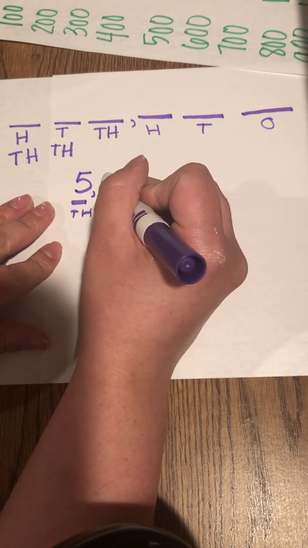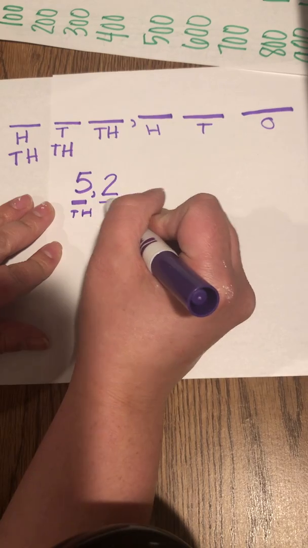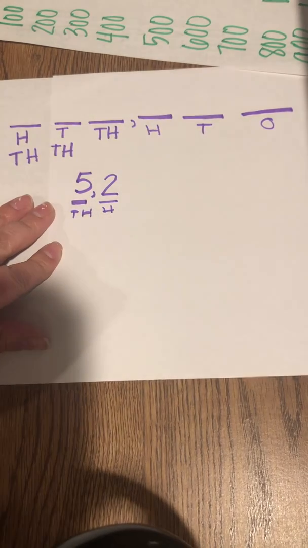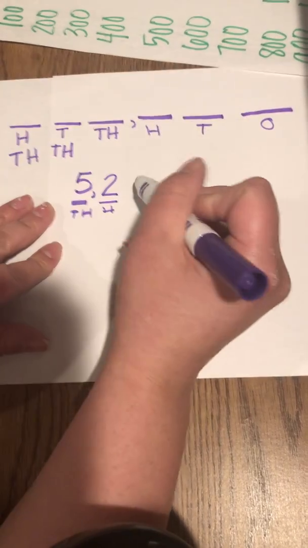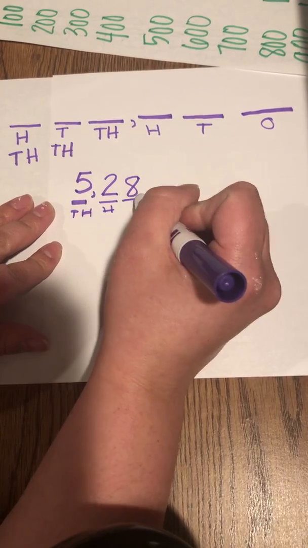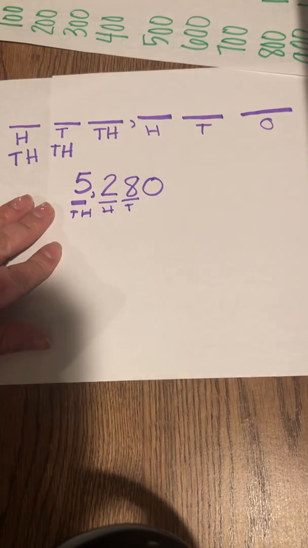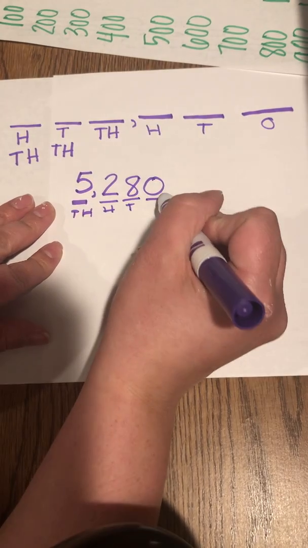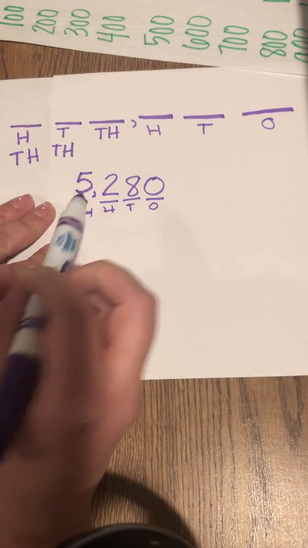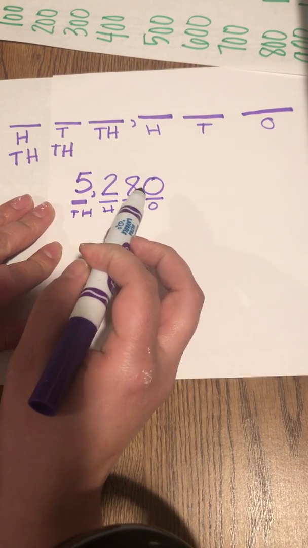I'm forgetting my number here. 200, oops. So that's going to be what we've still been working with in our place values: 280. And I know 80 is represented in the tens spot with a 0 in the ones spot, okay? 5,280.